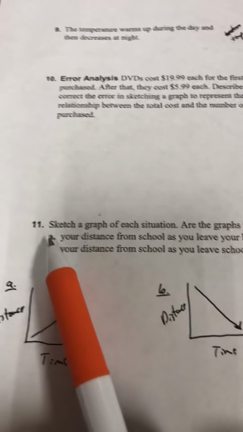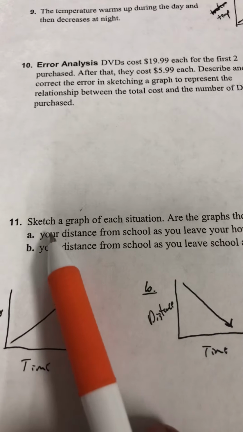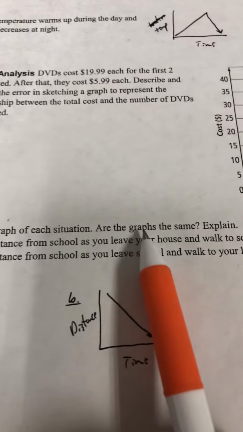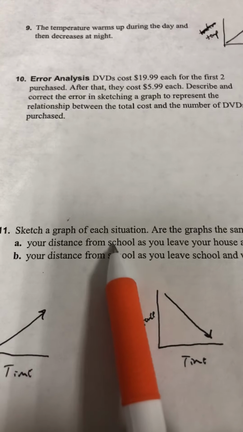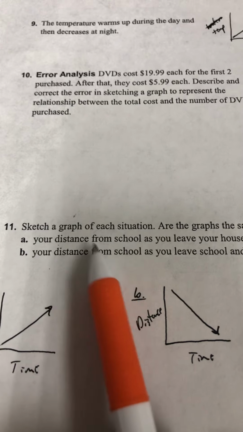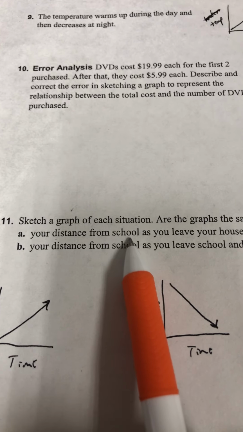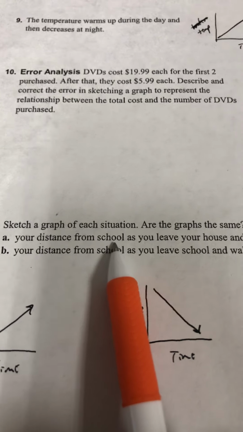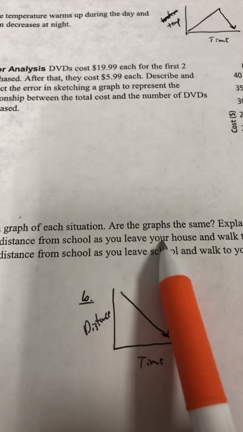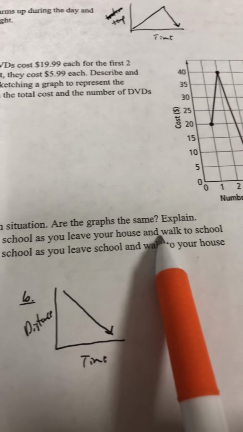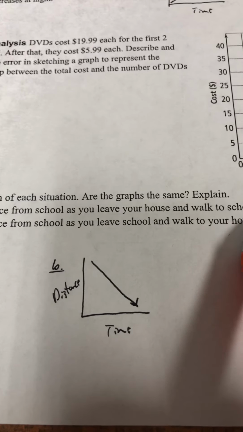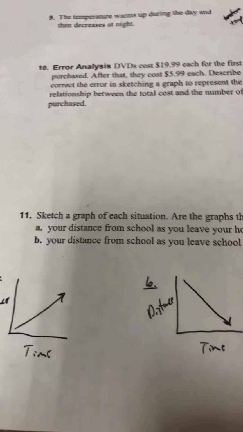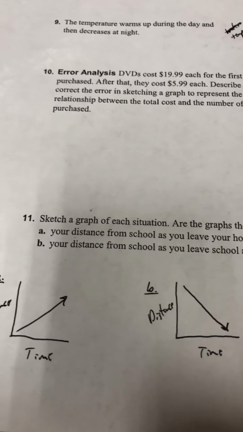And then number 12 or 11, we are sketching a graph of each situation. Are the graphs the same? Explain. Your distance from school. So this is how far you are away from school, your distance from school, as you leave your house and walk to school. So as you leave your house and walk to school, your distance from school.